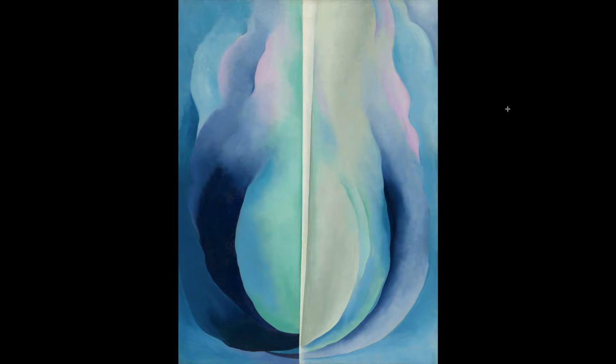This is Georgia O'Keeffe, another quite sophisticated user of color. I just wanted to show a few of her works. Normally I'd ask you guys questions to analyze them.